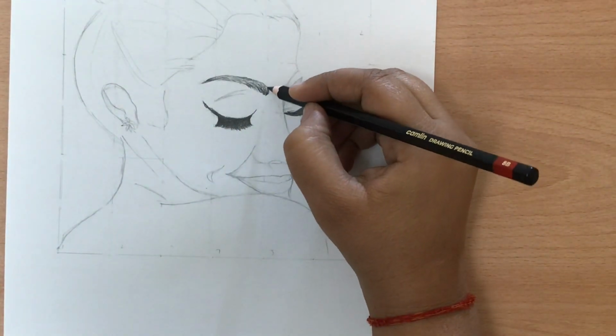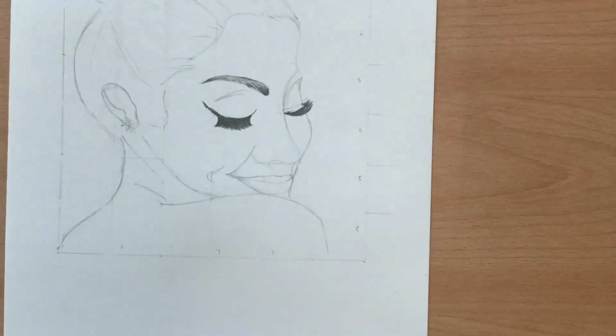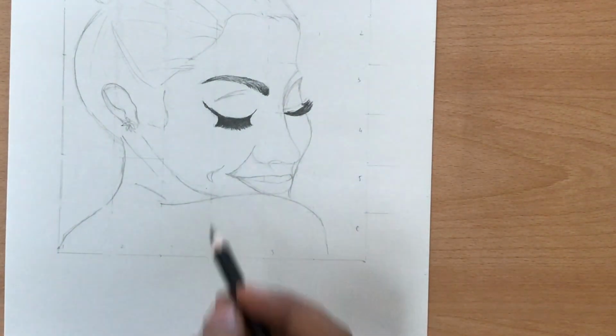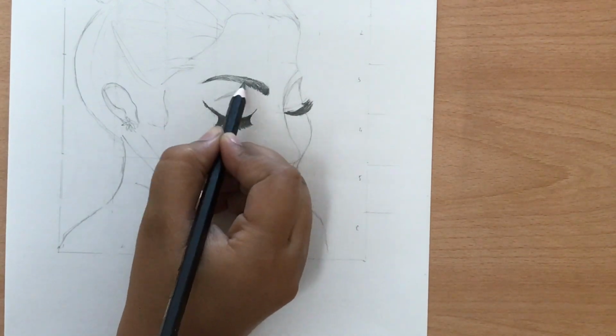If you're wondering how to draw this beautiful outline, you can check out my previous video. I will give you the I button over here, where I have used the grid method to draw this outline.